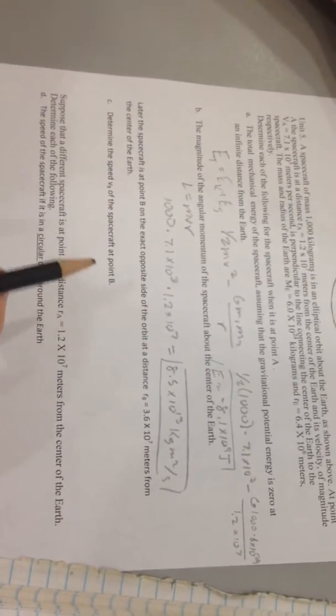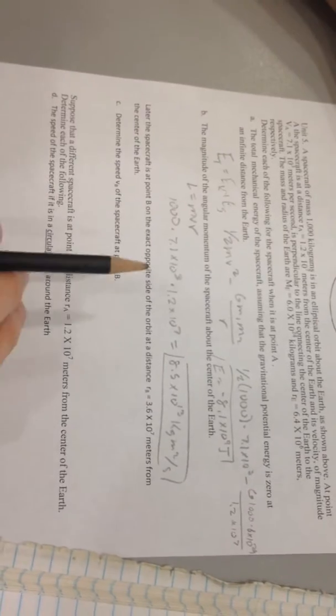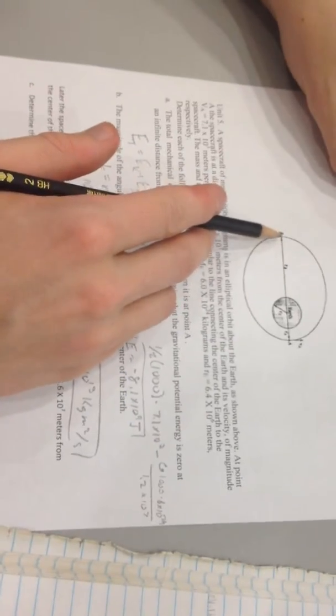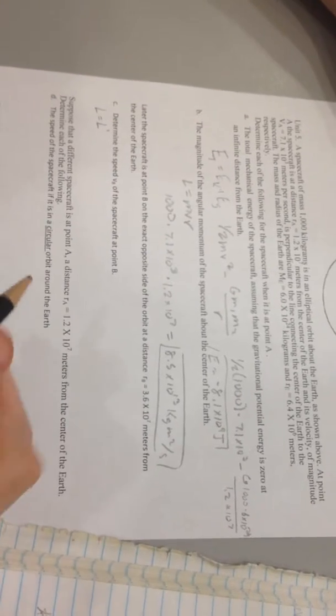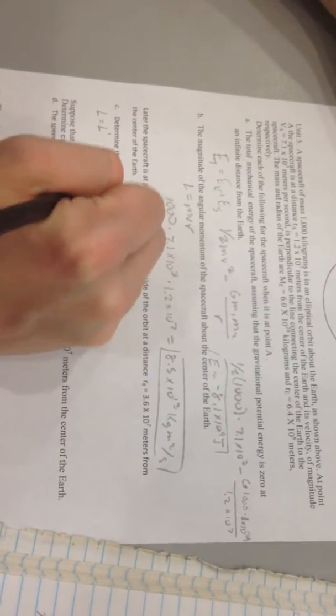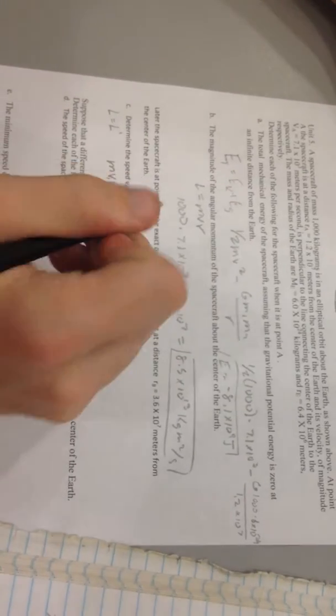Alright, for part C, we're trying to find the speed of the spacecraft at point B, which is all the way out here. You know that angular momentum is conserved. So mrv from the initial is equal to mrv for the final, and the m's cancel because it's the same mass.